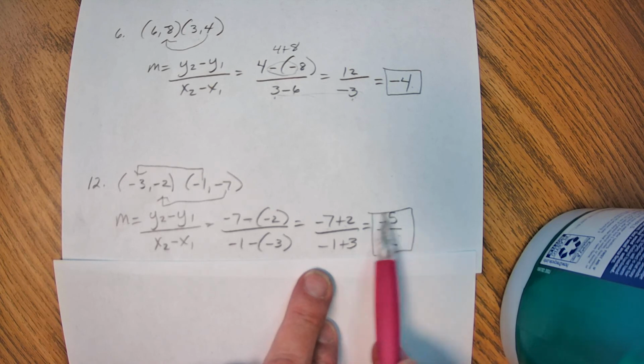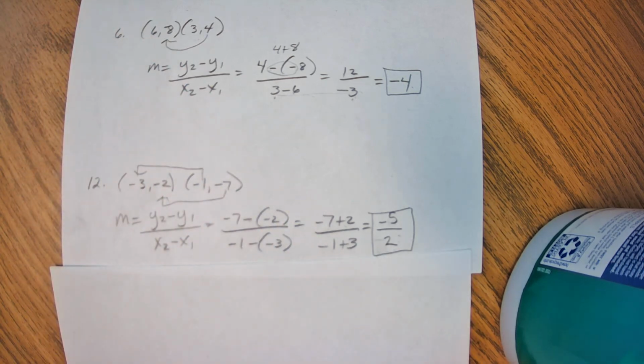Please keep your answer in improper fractions. You don't have to turn this into a mixed number. And that is all for finding slope.